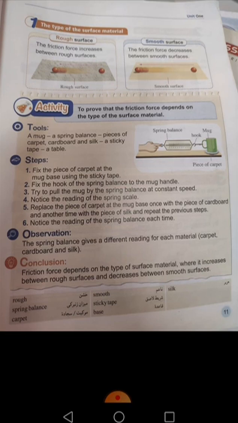Here we have an activity to prove that the friction force depends on the type of the surface material.